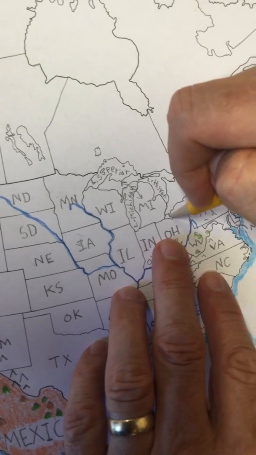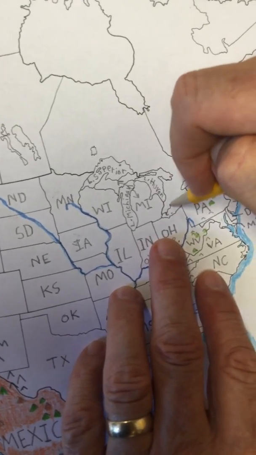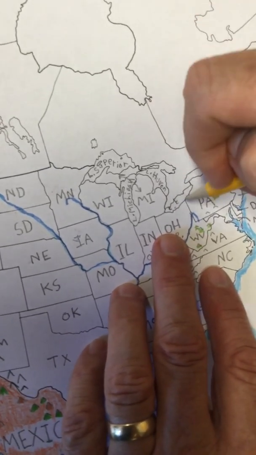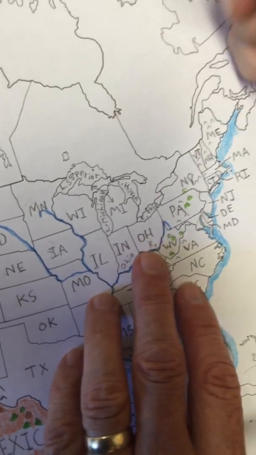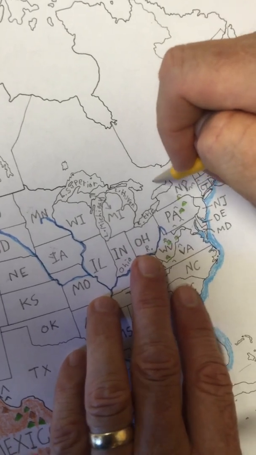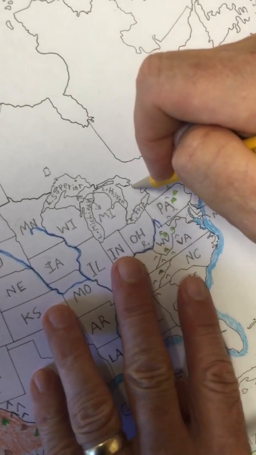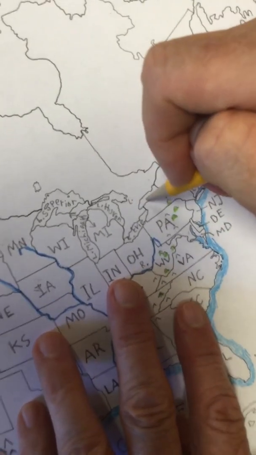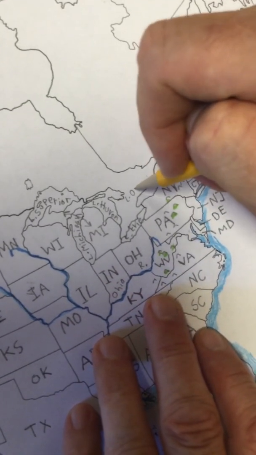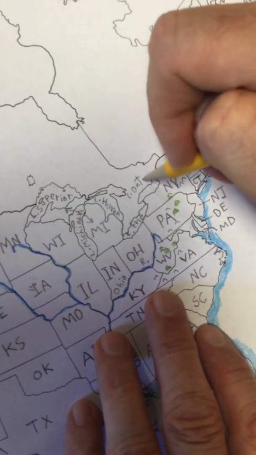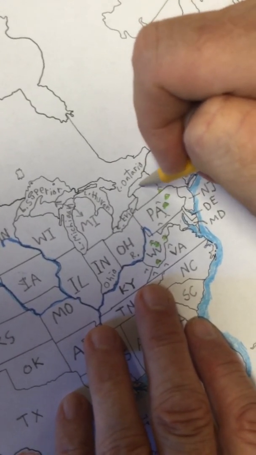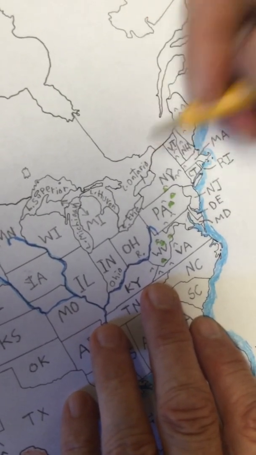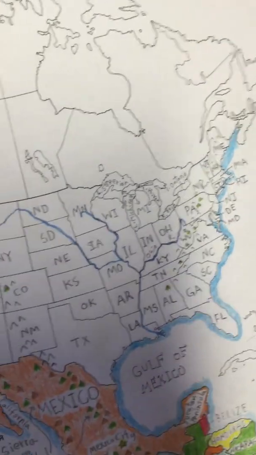Okay. Then we've got Lake Erie. Let's see if I can fit it right in the lake. L period E-R. Luckily this is a small word. Okay. I might write this one above the lake, just so I don't have to squeeze it too much. That's Lake Ontario. O-N-T-A-R-I-O. Put like a little line, leader line. Okay, so there's the 5 Great Lakes.